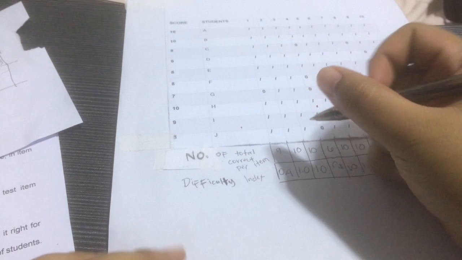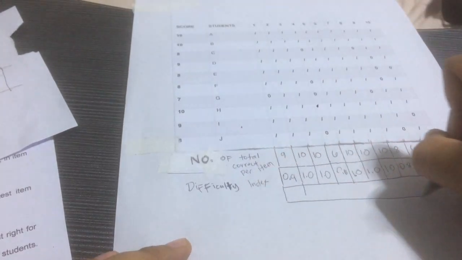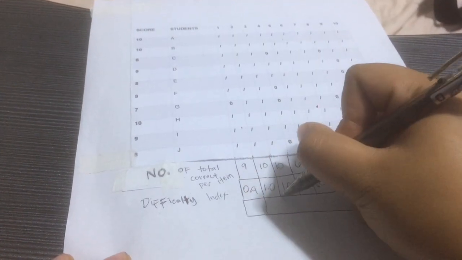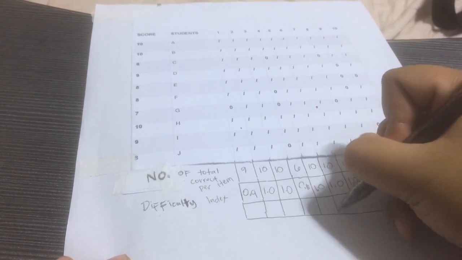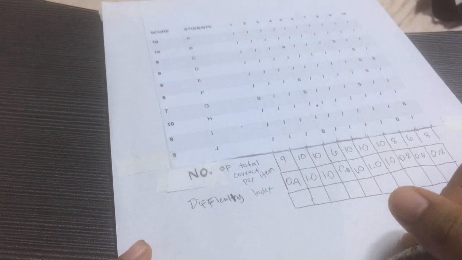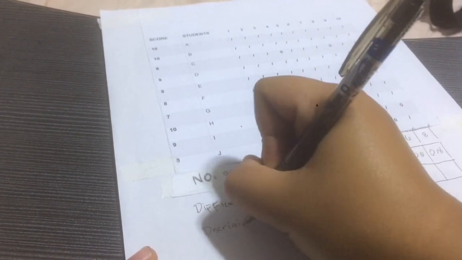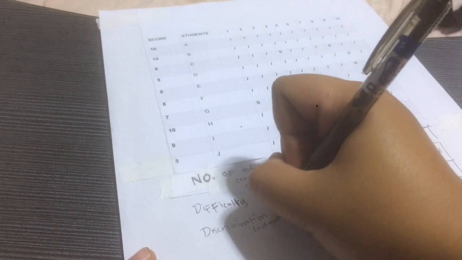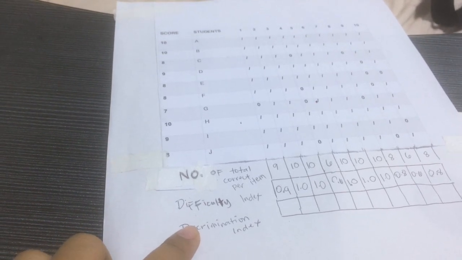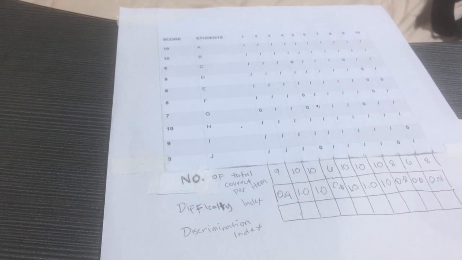We are going to create another table. Discrimination index measures how discriminating an item is, how well an item can differentiate between good candidates and less able ones.